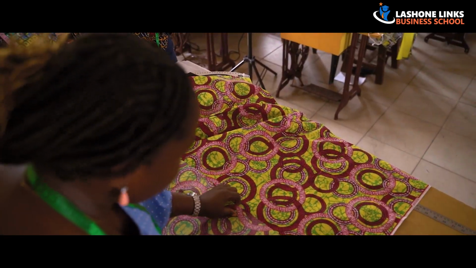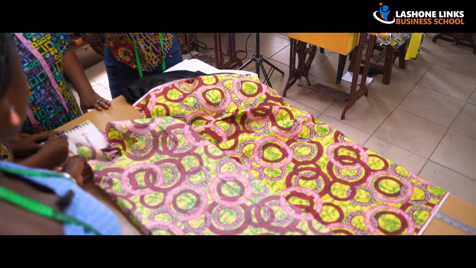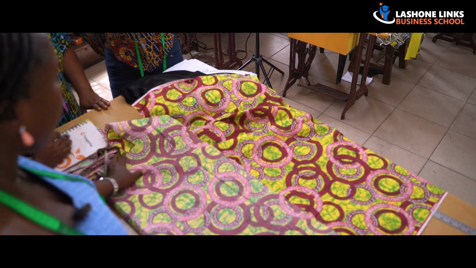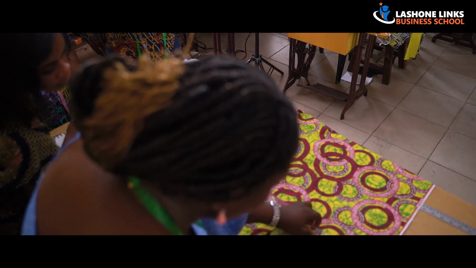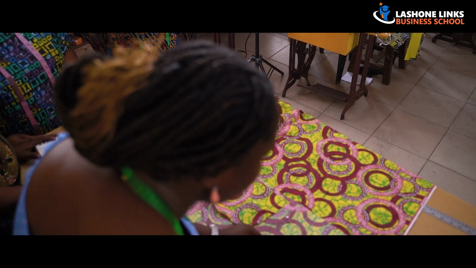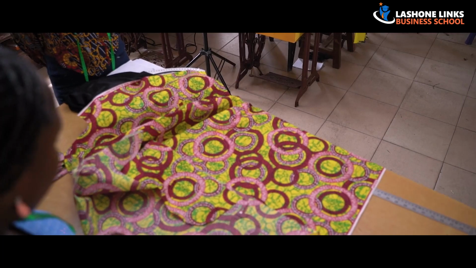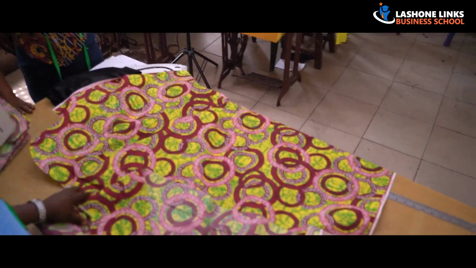I'm making use of this self edge so that by the time you use hemming on it, we don't need to fold it again with iron. That's why I'm using this side. So that's all for the hem.